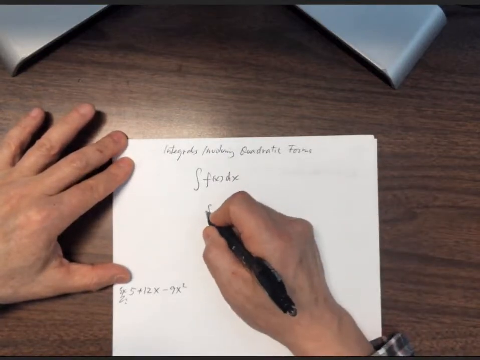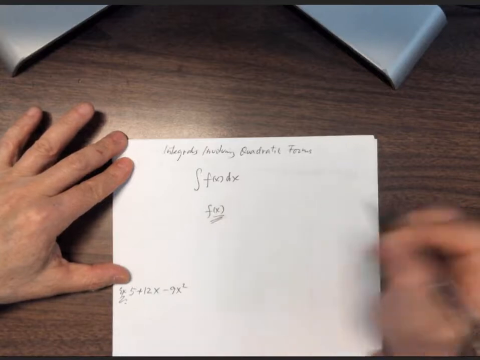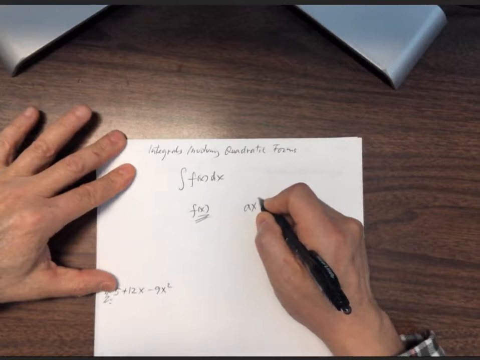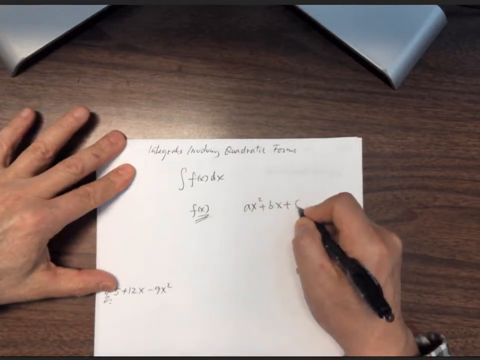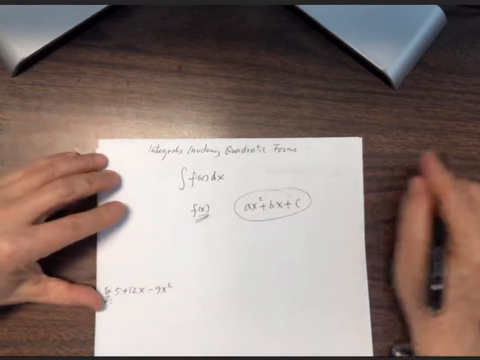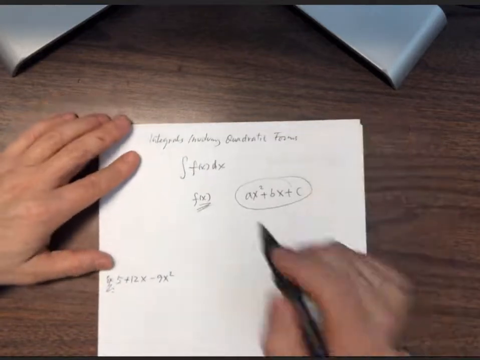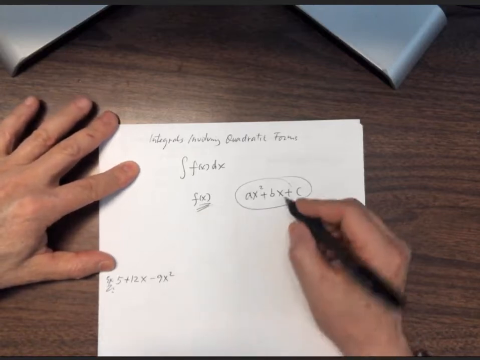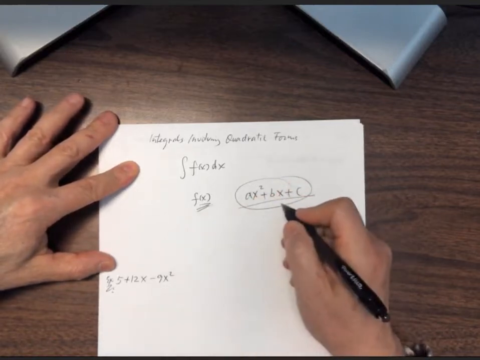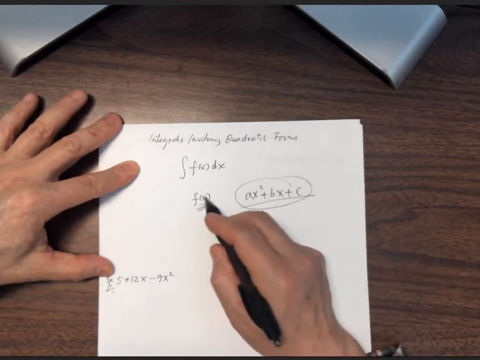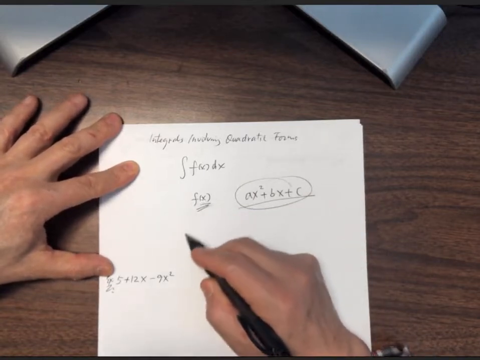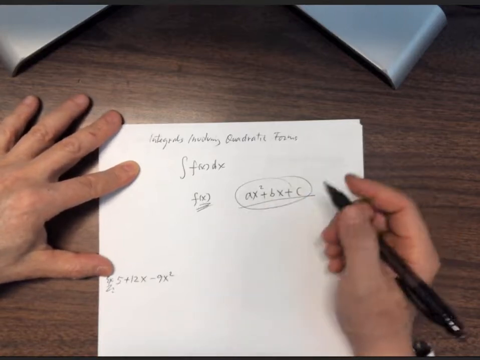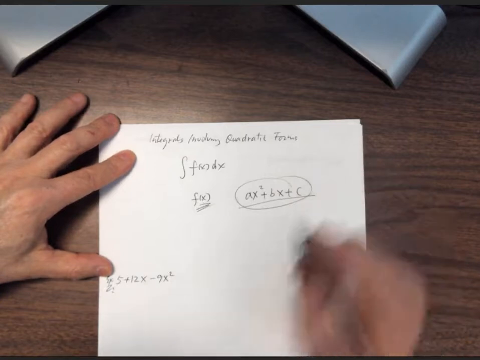Now, if the integrand contains ax squared plus bx plus c anywhere, then this is a kind of function that involves a quadratic form. The quadratic form could appear in the denominator, if f is a fraction, or under a square root sign, or anywhere.